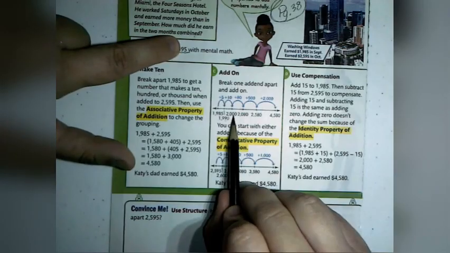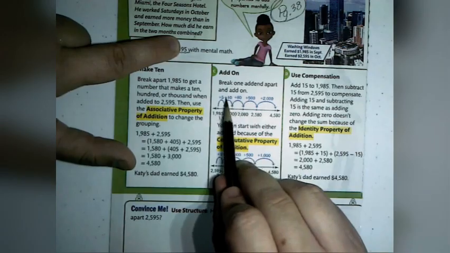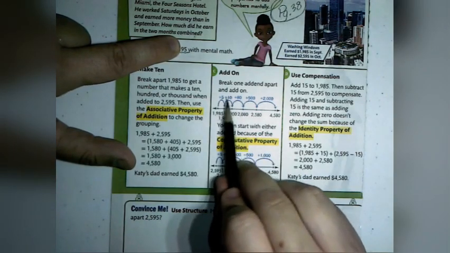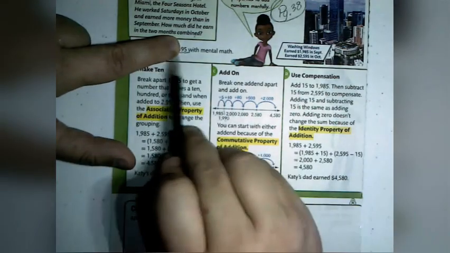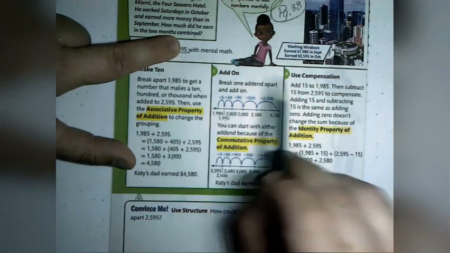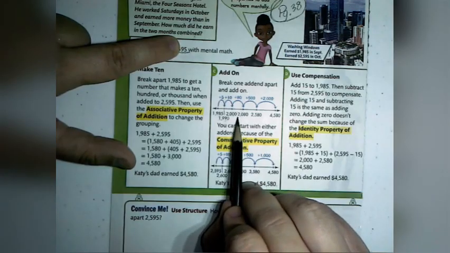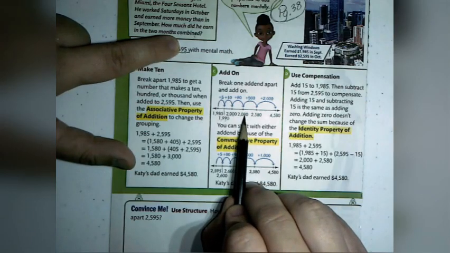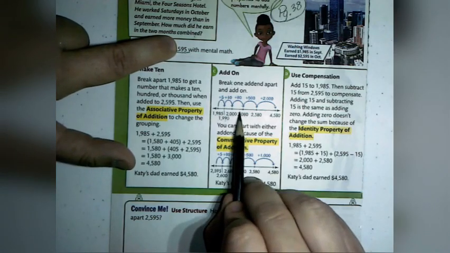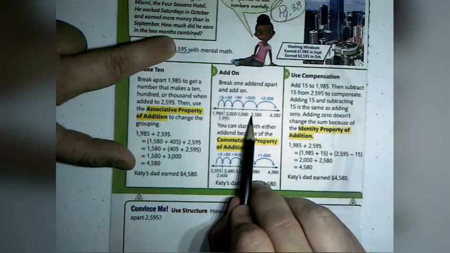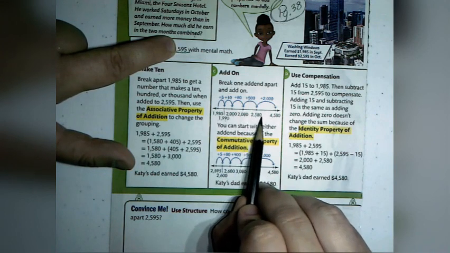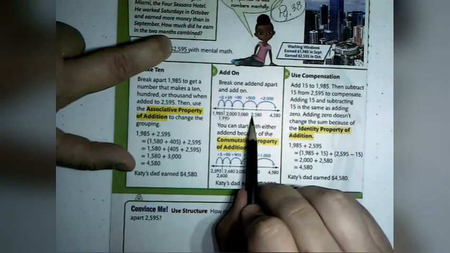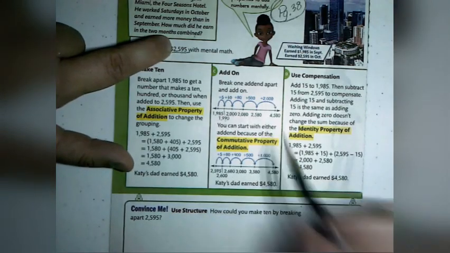Well, I had 90 though, and this is 80, and then I need 10 more for 90. So that's why my next jump is 80, because these combined is going to be that 90, which was in our original number. Okay, so now I've got 2,080 because I just put an 8 in the tens place. Next, I've got a 5 in my hundreds place. I'm going to add 500, so now I have 2,580. And then I have a 2 in my thousands place, so it's 2,000 plus 2,000 is 4,000.